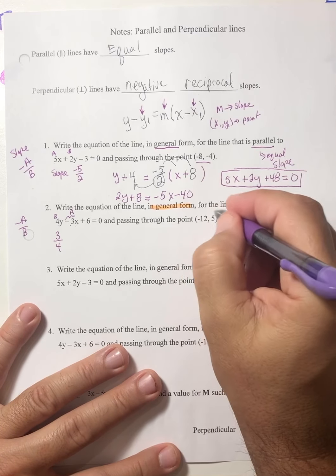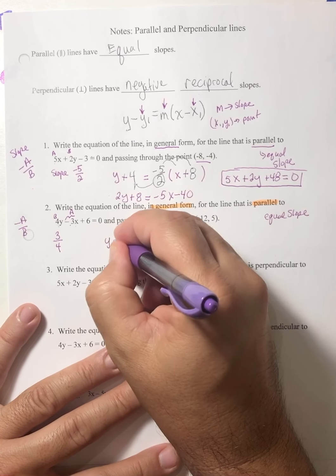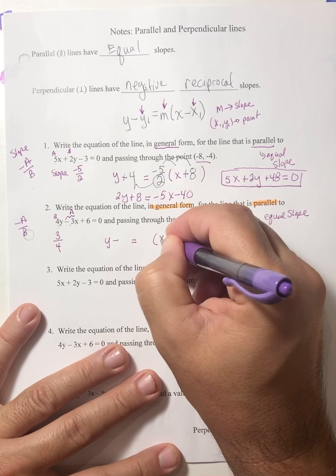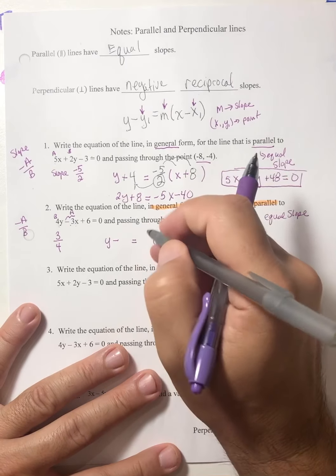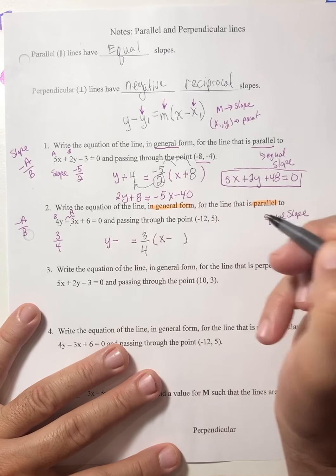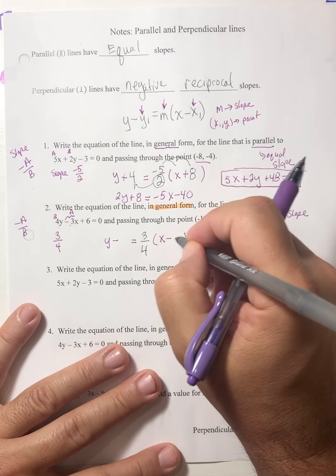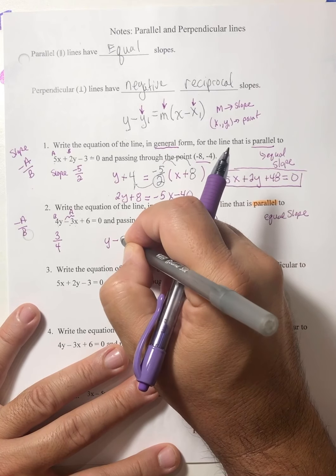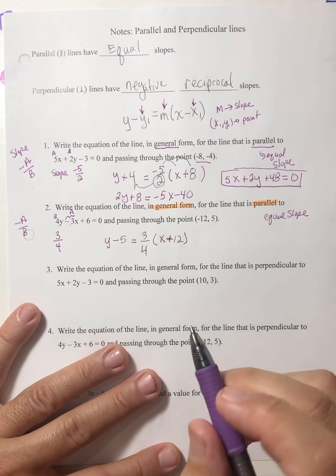And I just got to fill in my blanks. Y minus blank equals blank, parentheses, x minus blank. So here's your slope. Then I have a x is a negative 12, so double negative, so plus 12, and then put the 5 right here.